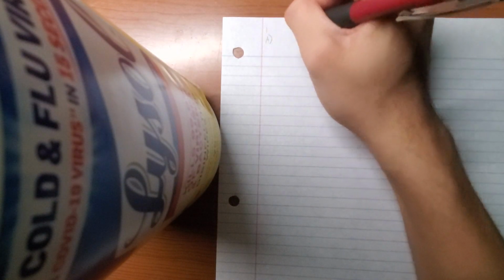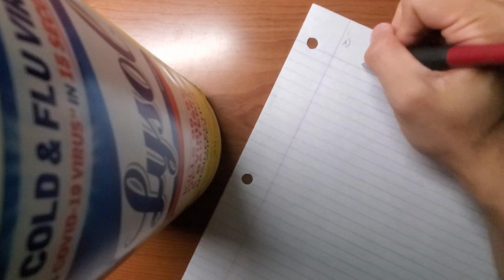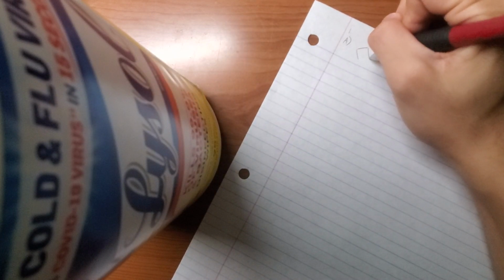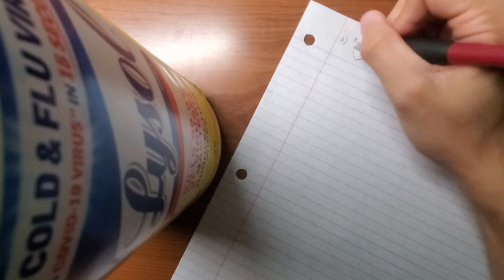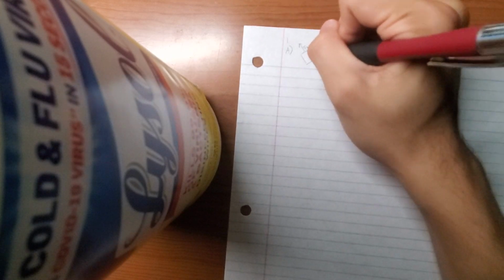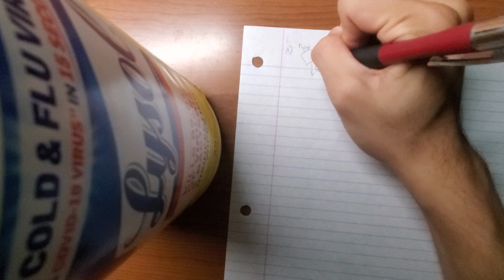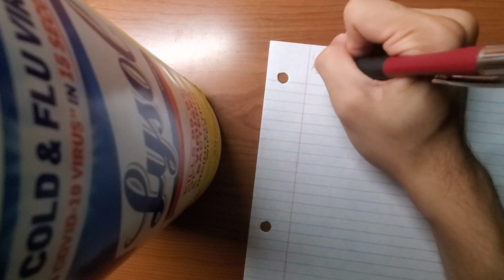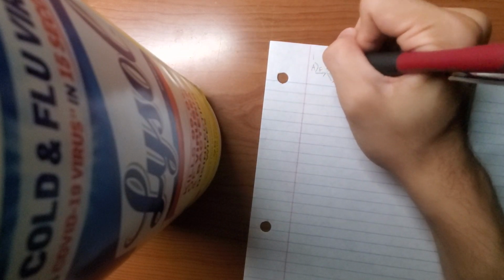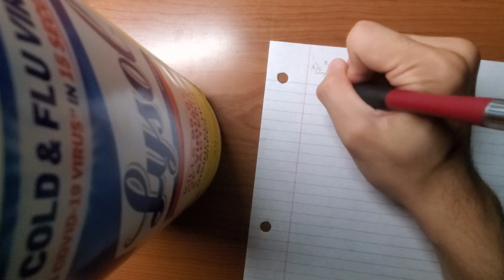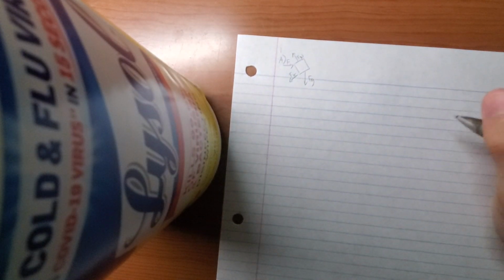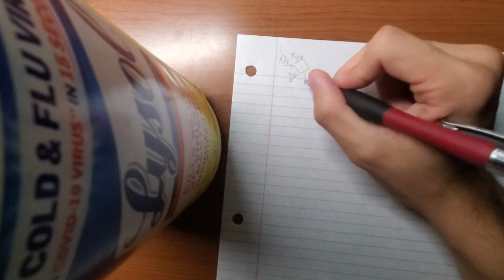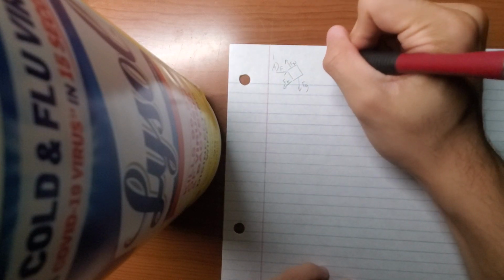Start. So A is asking for the free body diagram. So this is going to be the normal force or the contact force because it's on a surface. It's going to be the force of gravity. There's going to be the applied force going horizontally. And there's going to be the force of friction going down the slope because the block will be going up.